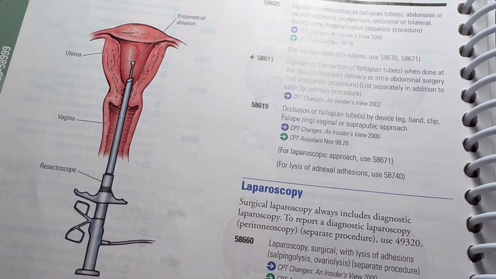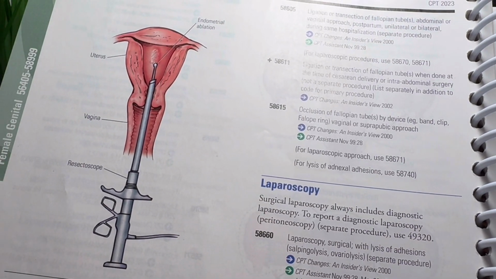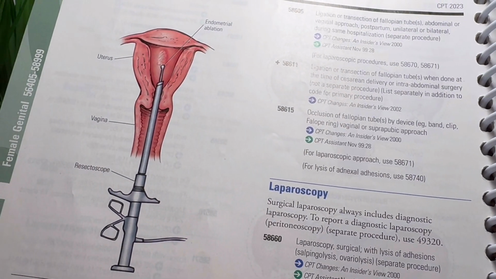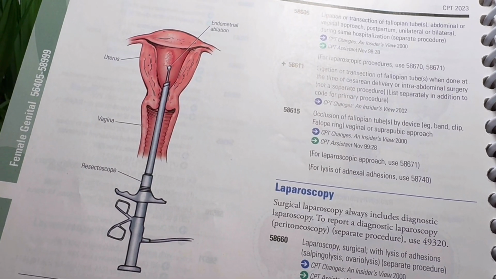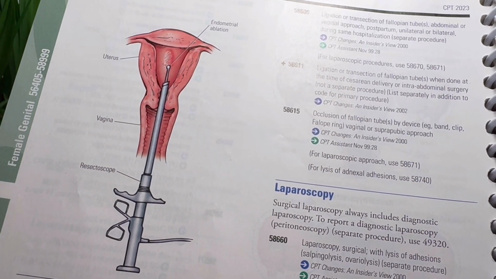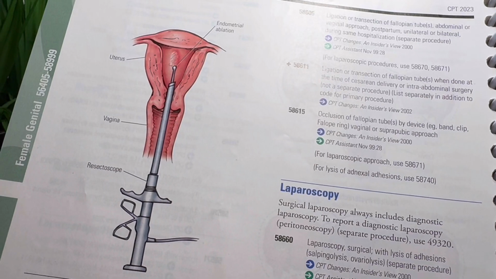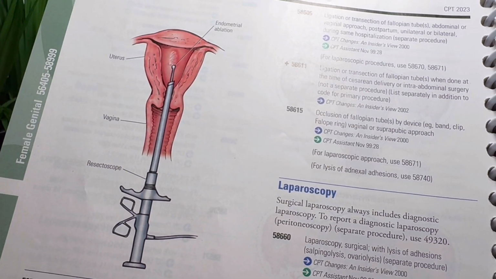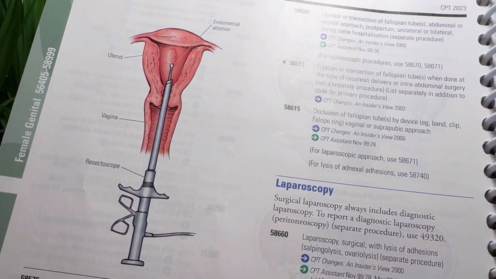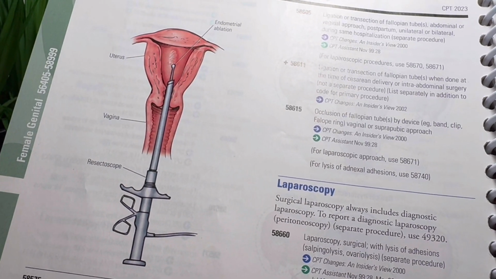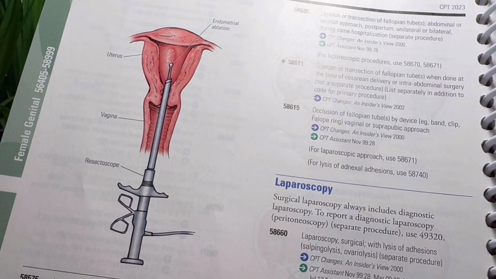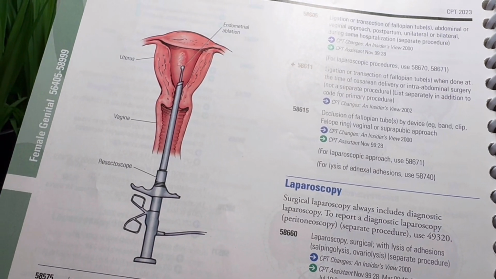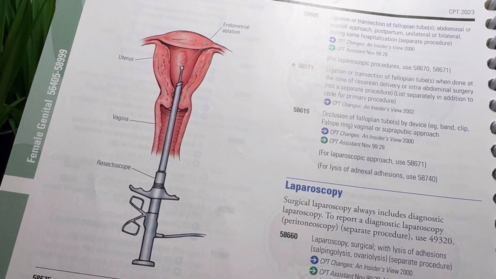Work. Okay, the 58611, and this is an add-on code, so you want to make sure you have your primary code when you're billing this. Don't just bill the 58611 by itself. You'll be billing for the ligation or transection of fallopian tubes when done at the time of a cesarean delivery or intra-abdominal surgery. This is not a separate procedure. List separately in addition to the code for primary procedure.